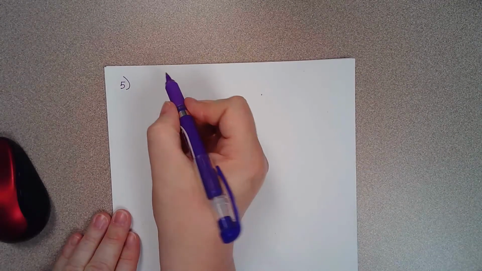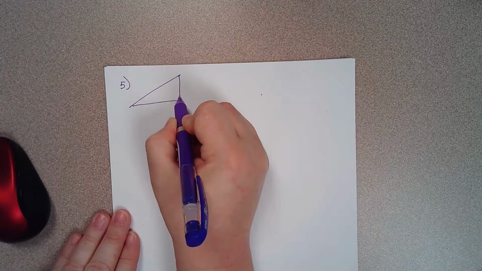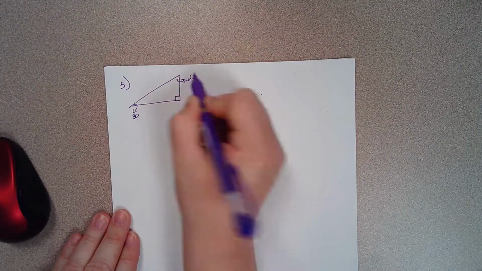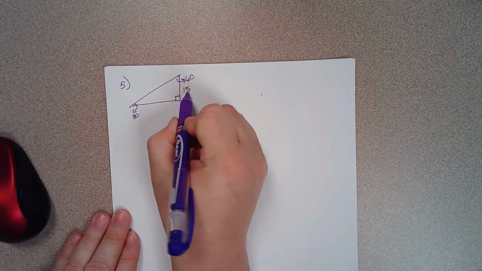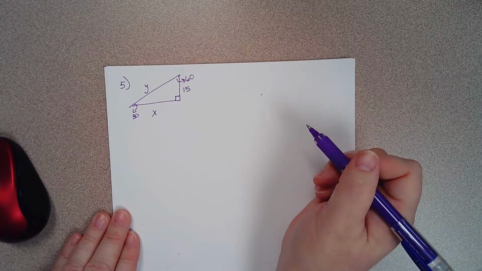So in this case, for number 5, we have a lovely right triangle here. This is our 30, and this is our 60. This is 15, this is x, and this is y. It says find the other two sides in simplified form.